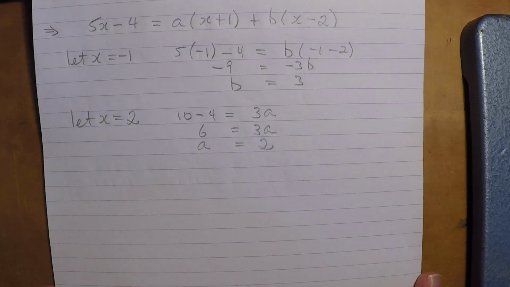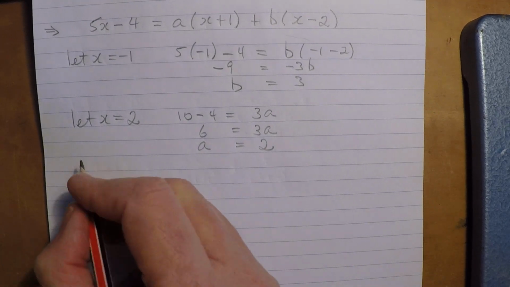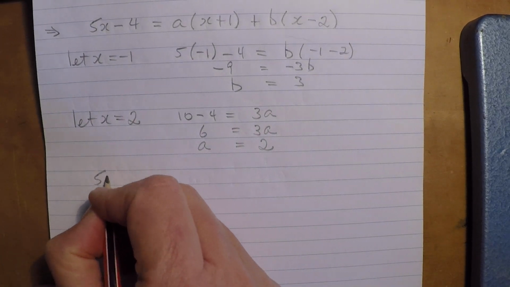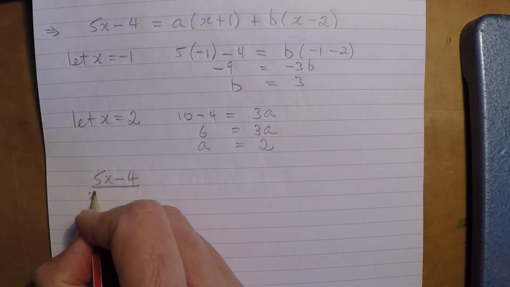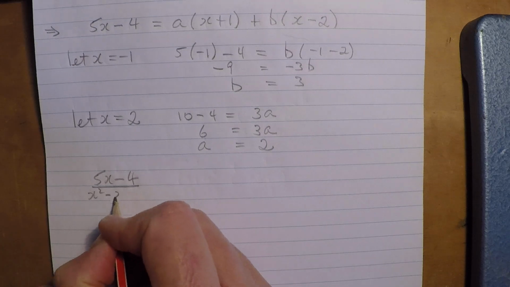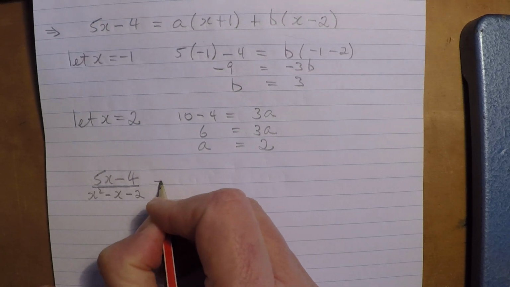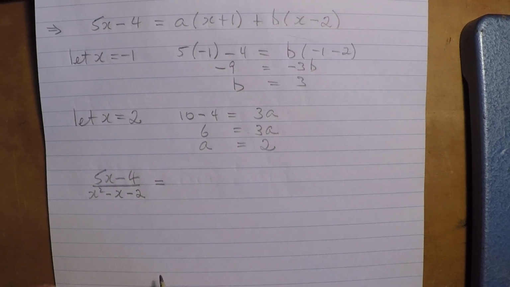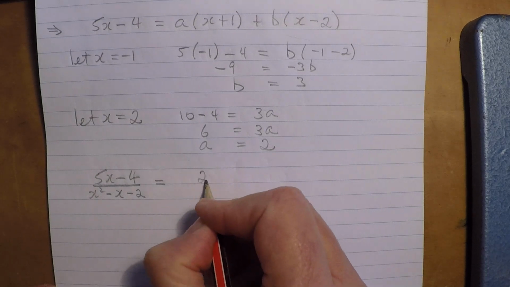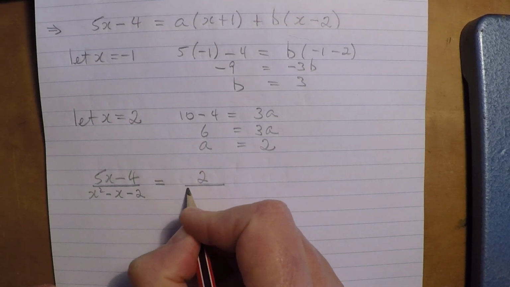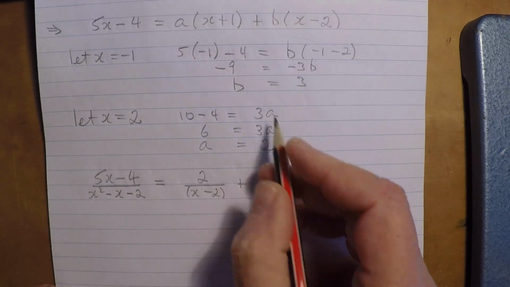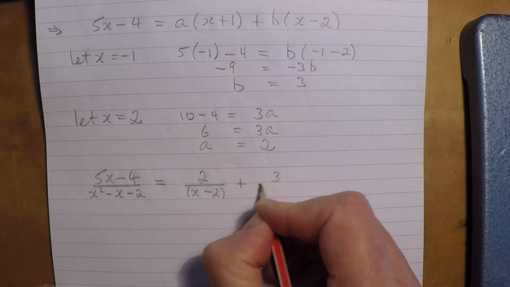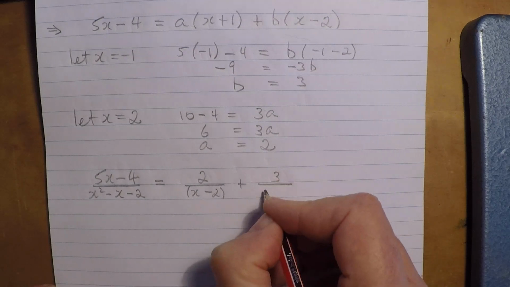and then we write out our solution. The original expression we were given, 5x minus 4 over x squared minus x minus 2, has been decomposed into the partial fractions 2 over x minus 2 plus, B was 3, over x plus 1.